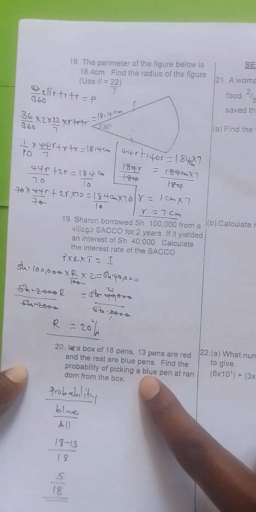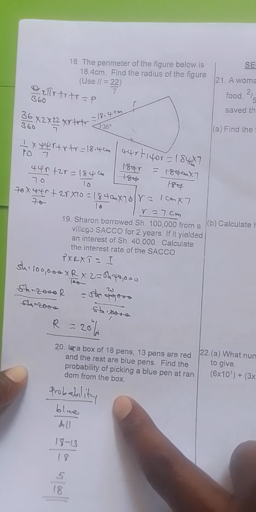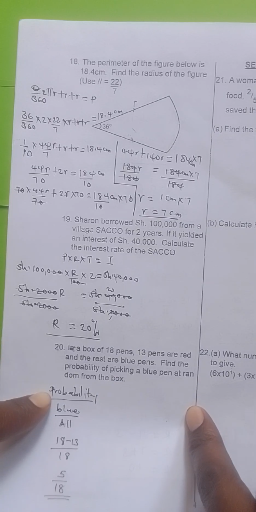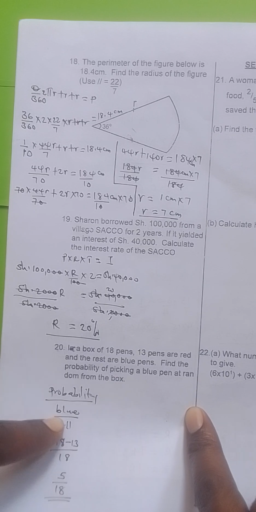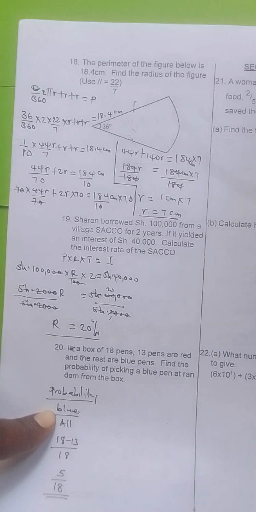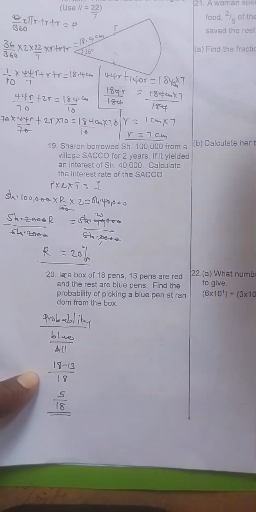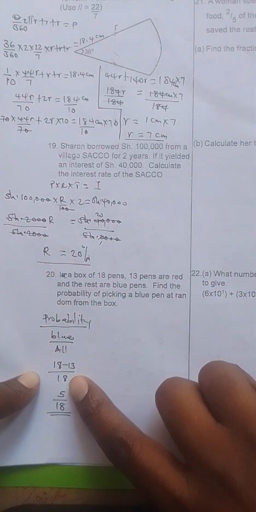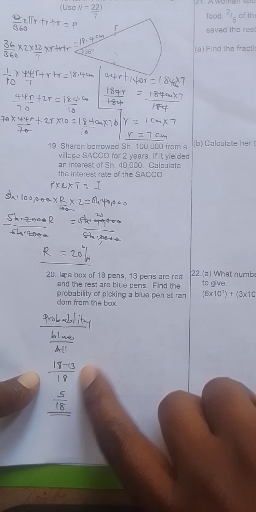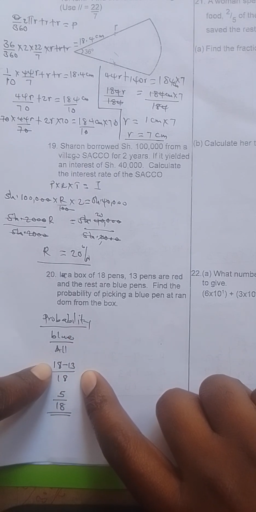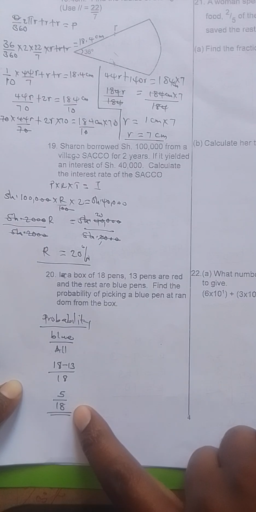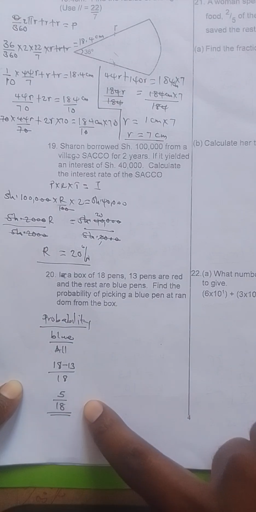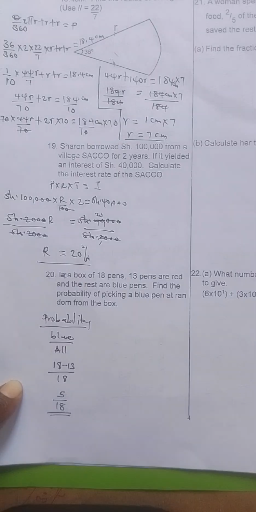In a box of 18 pens, 13 pens are red and the rest are blue. Find the probability of picking a blue pen at random from the box. The probability is what we need out of all of them. We need blue pens out of all the pens. So the probability will be removing the red pens from all the pens so that we get blue. That is 18 take away 13 out of 18, and we end up getting 5 out of 18. Remember, with probability we don't reduce.